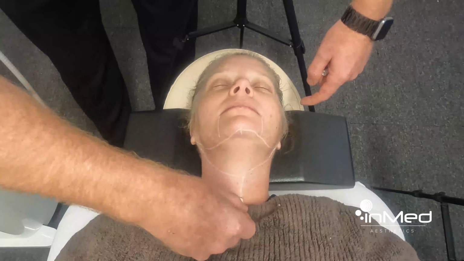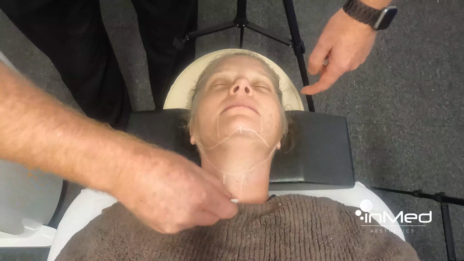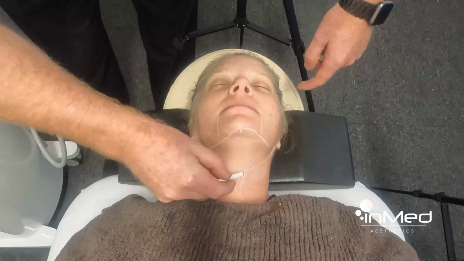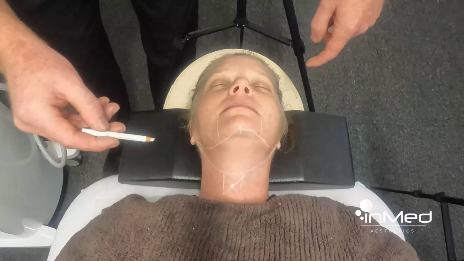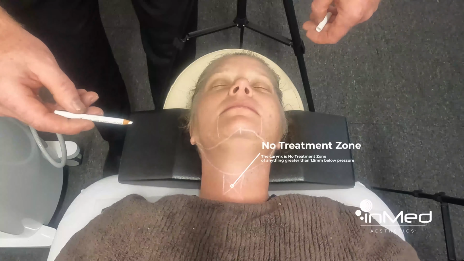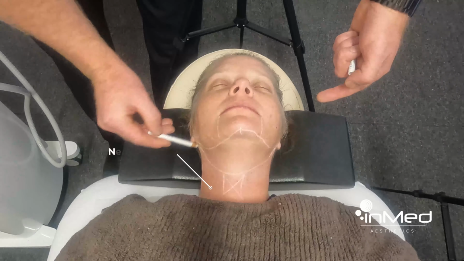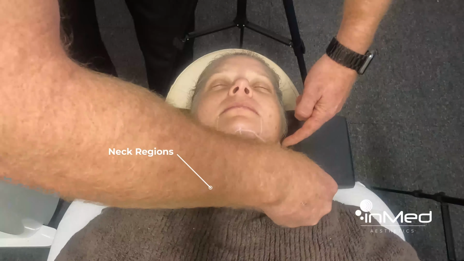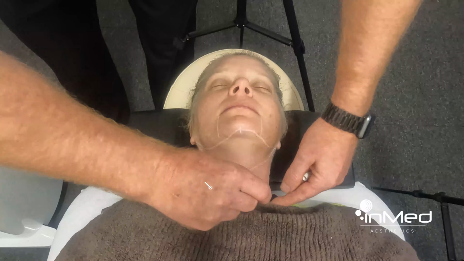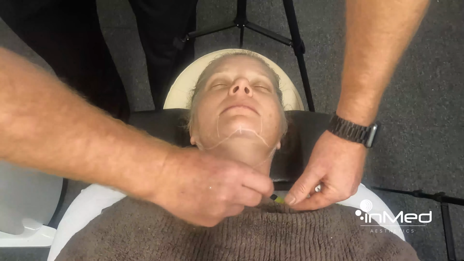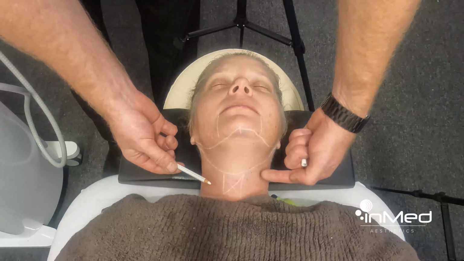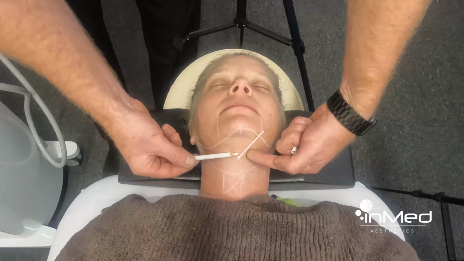We also then rule out the centre section, being the larynx itself. That is a no treatment zone of anything greater than 1.5 millimetres with low pressure. So we have the neck, which we then come in front of the actual artery itself, across the top of the collarbones, joining at the side. So we have the neck regions, we have the chin region.